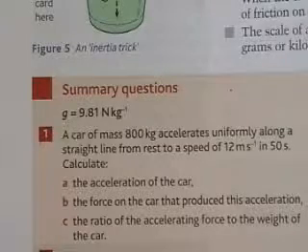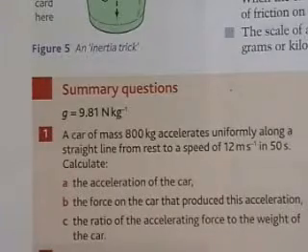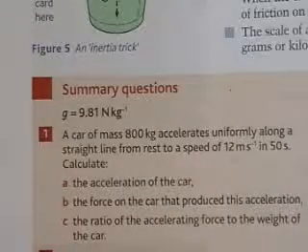When questions start to get complicated and give a lot of information, the secret is to be able to pick out from all the information the bit that you need. So let's look at the first question.